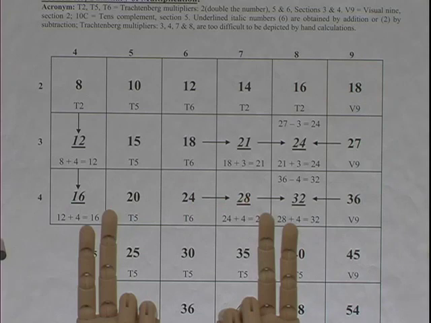All I need to do is to add 4 to 28 and I get 32. So we have all the products now in the multiplication table from 10 to 81. 8 of them, these 6, and 2 is 8. We did by addition.